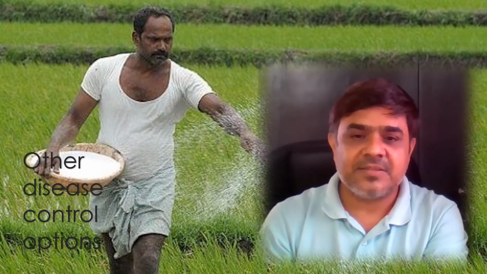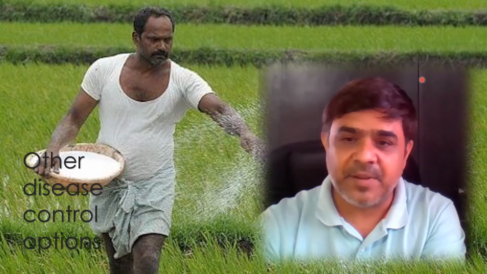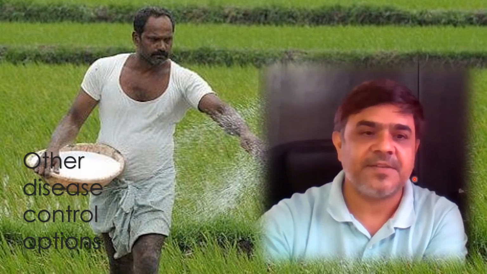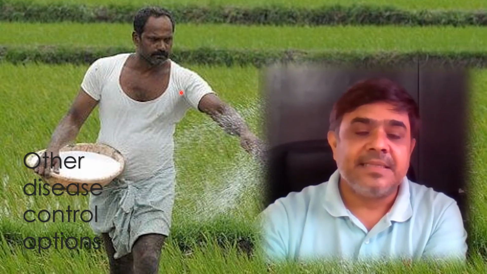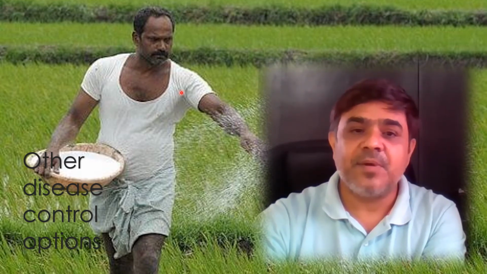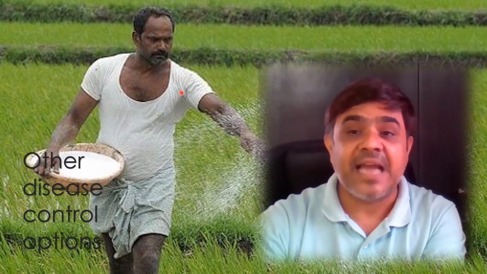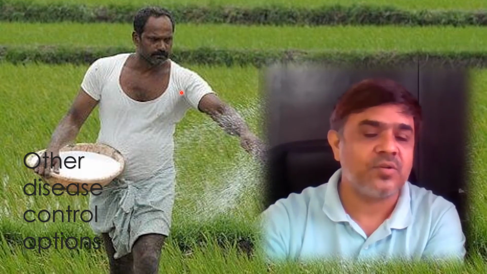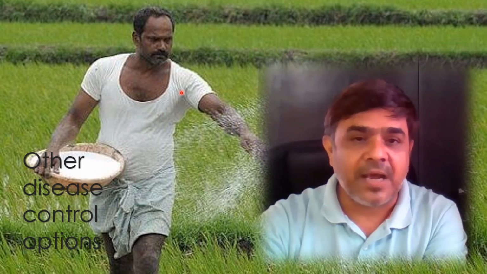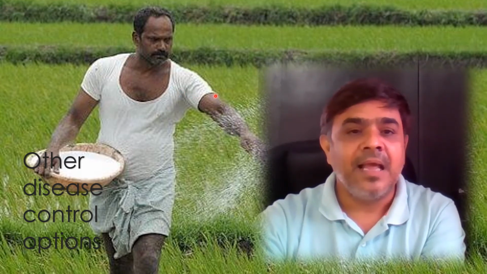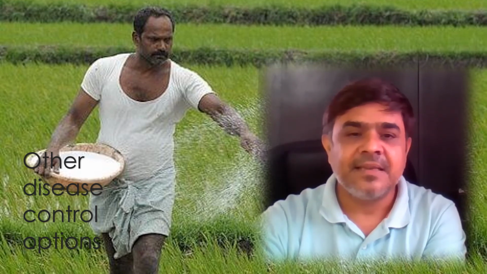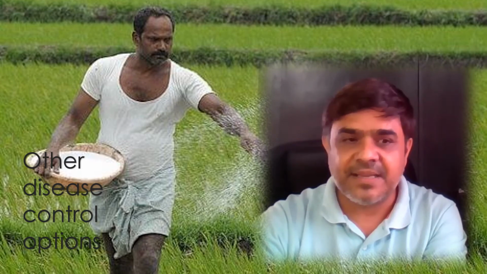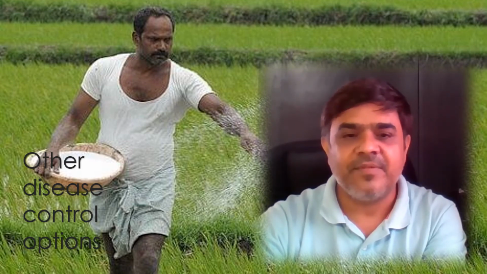Other factors we can keep in mind for management of this disease, or you can say other disease control options, are the cultural options. Use a balanced amount of plant nutrients, especially nitrogenous fertilizer, because when you apply an excess dose of nitrogen, the plant becomes more succulent and susceptible to disease as well as insect pests. So it is necessary to use a balanced amount of nitrogen fertilizer.